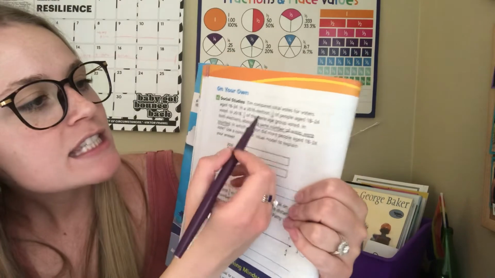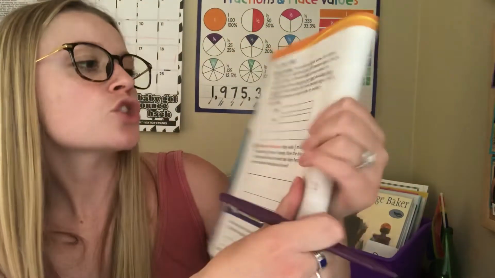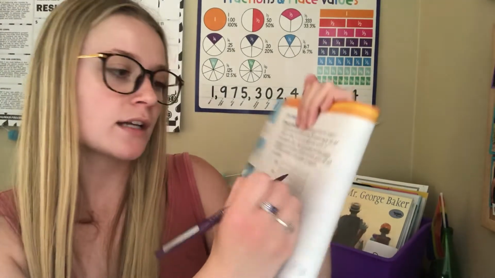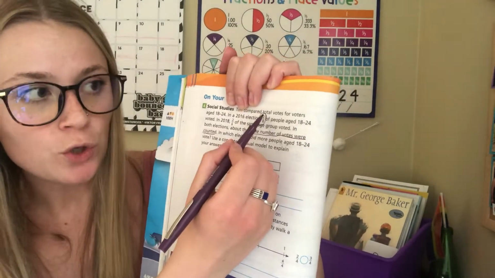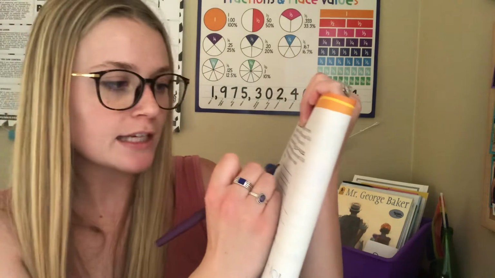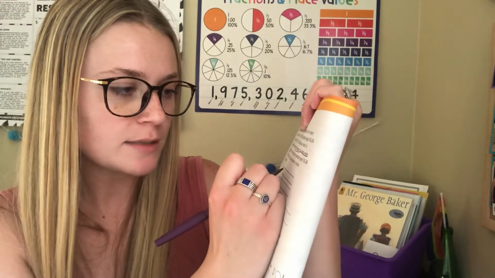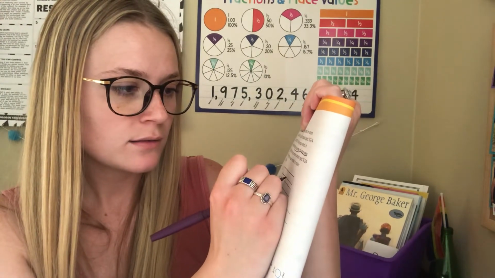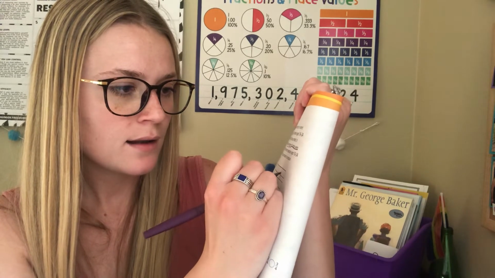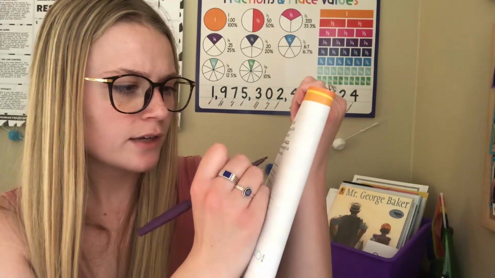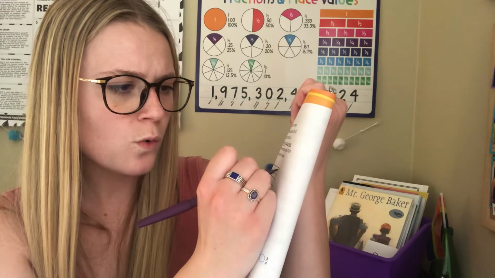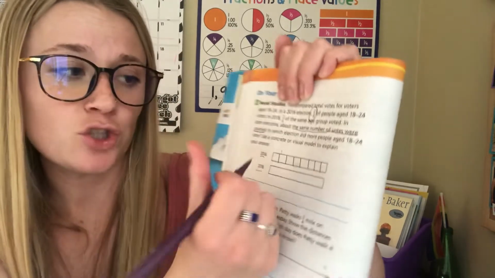So for 2016, 2/8 of the people voted. So we need to color in 2/8. I'm going to divide this into 8s as best I can. 1, 2, 3, 4, 5. Ooh, that was not my best drawing.